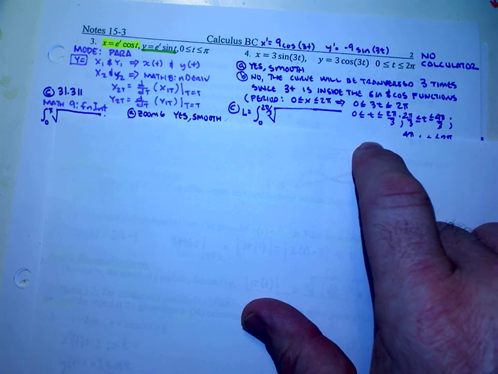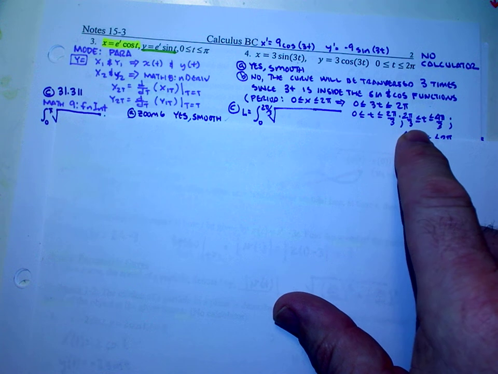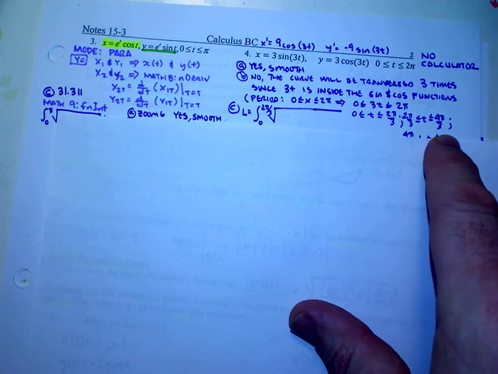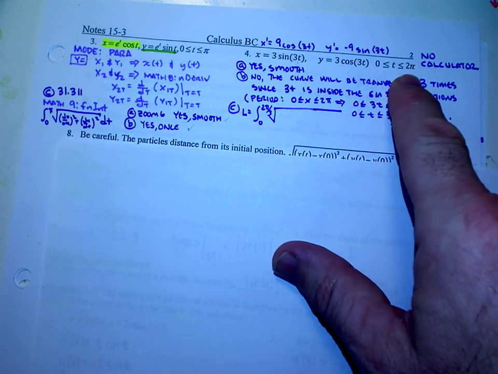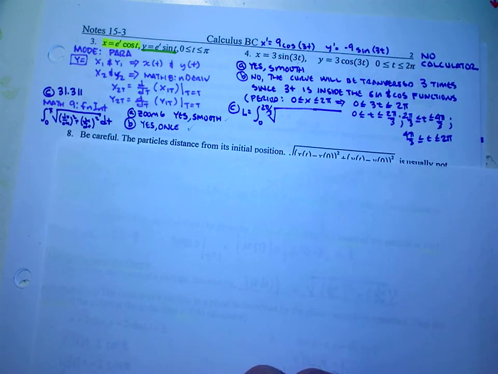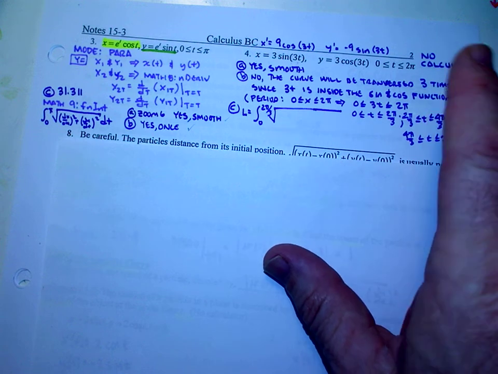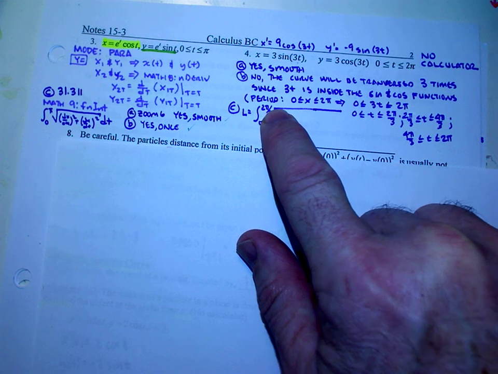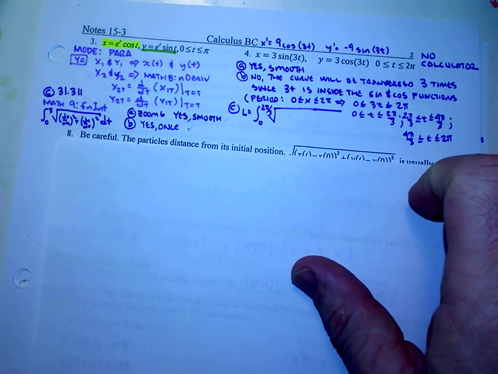And then that same graph is going to repeat from 2/3 pi to 4/3 pi, and then again from 4/3 pi to the end of our domain, 2 pi. Okay? So in this case, what that tells me is if I do this from 0 to 2 pi, I'm going to have 3 times the length that I want.